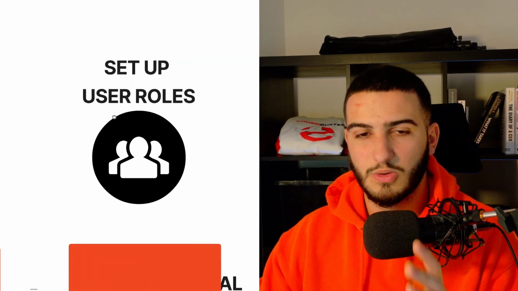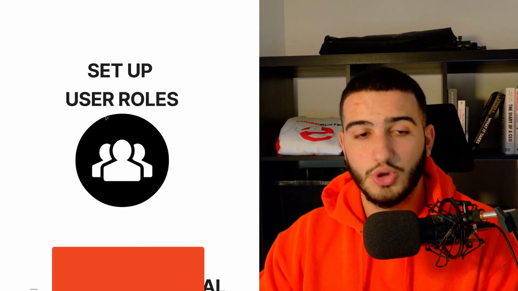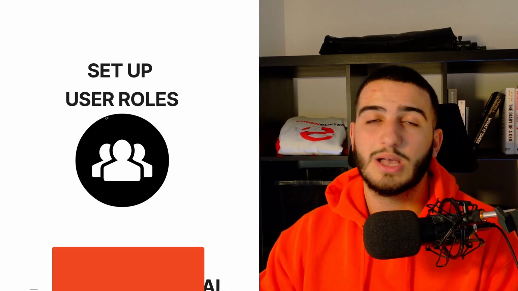Once that's done, you want to move on to the second step, which is setting up your user roles. The reason I like to do this straight away is because I like to clearly define who's using the application and how they're exactly going to be using it throughout the entire build. So as soon as I'm loaded in, I like to go to Noloco, set my user roles, and then continue with the rest of the application.